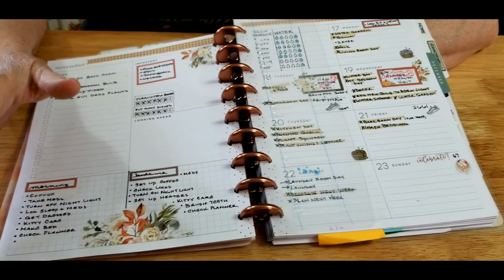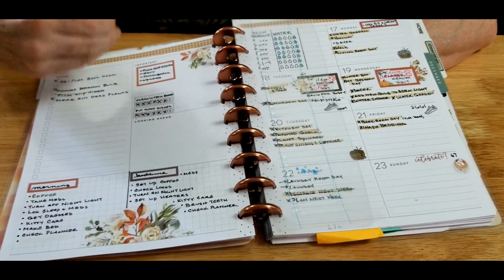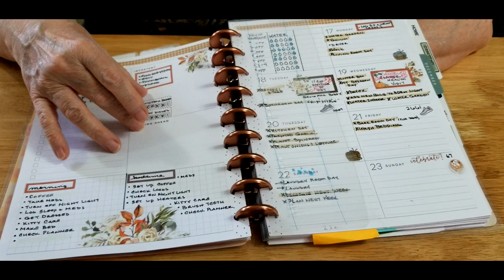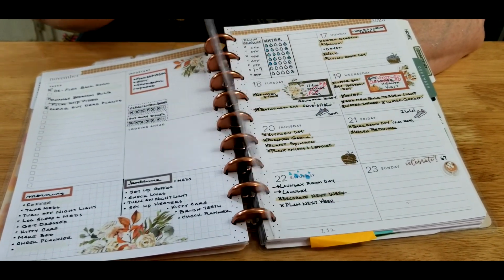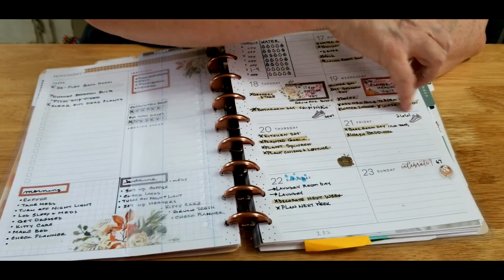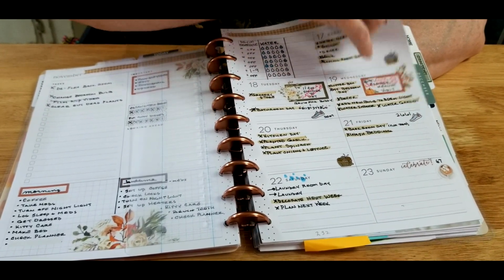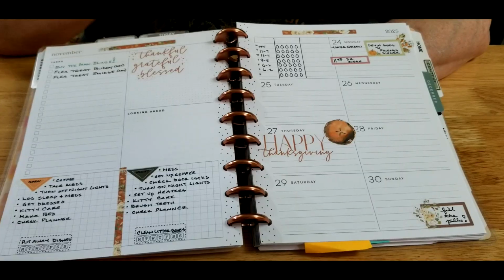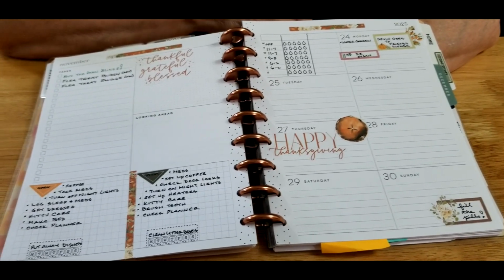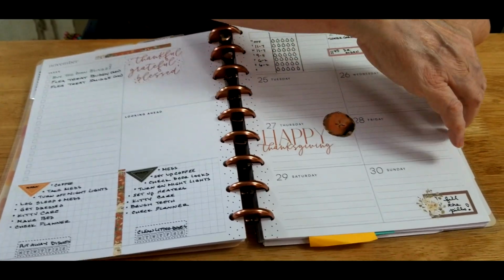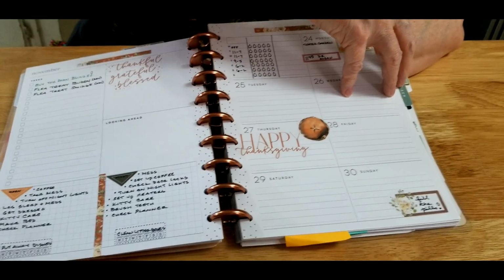I put my routines back in here as opposed to having a separate section for it. There's my trackers, and there's important things that I wanted to get done. Now, for next week, it's decorated and semi-populated, but that's about it. That's the last week of November, and then I have December coming up.